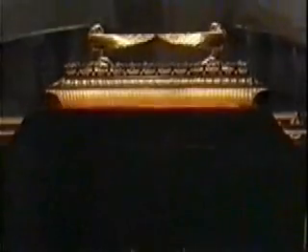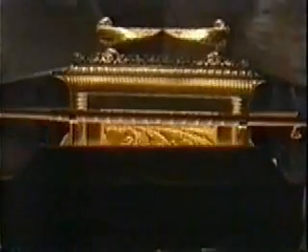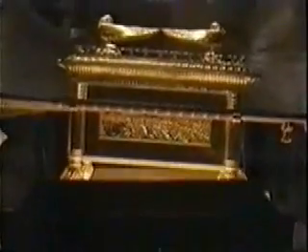The Hollywood movie Raiders of the Lost Ark was about the search for the lost Ark of the Covenant. According to the Bible story, the tablets of the 10 Commandments given to Moses by God were stored inside the Ark.